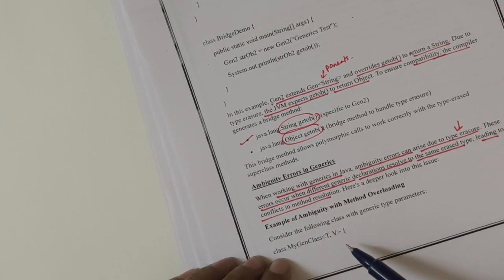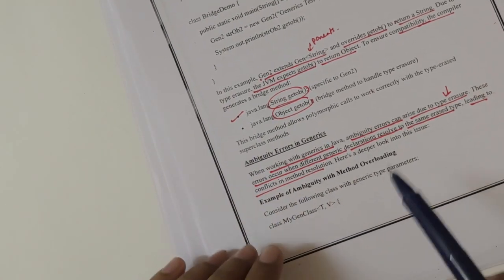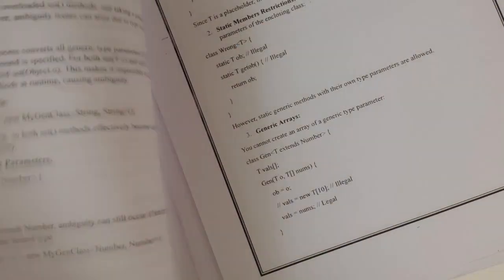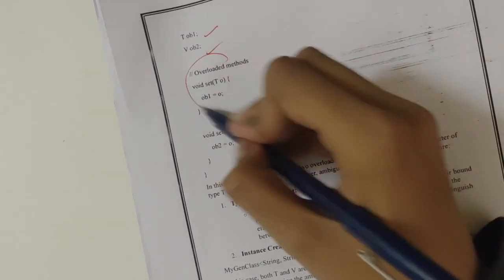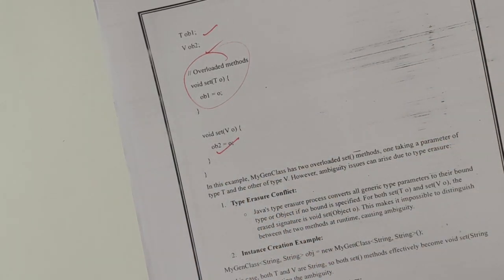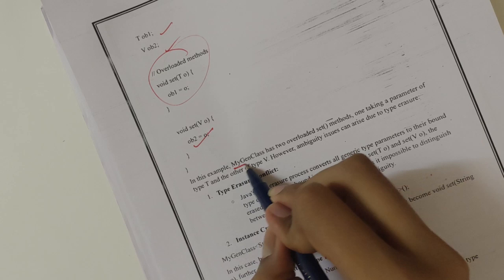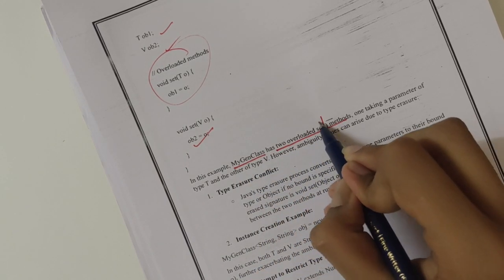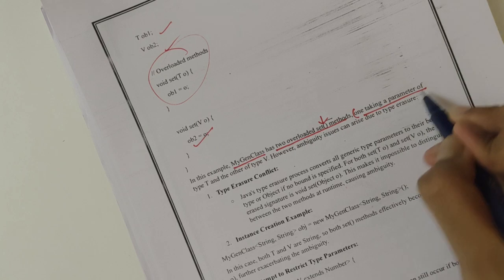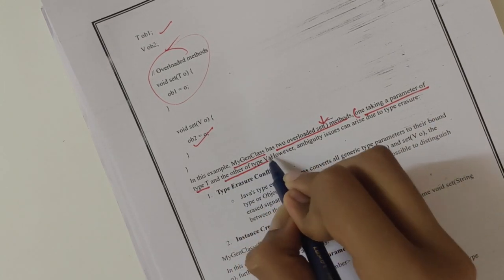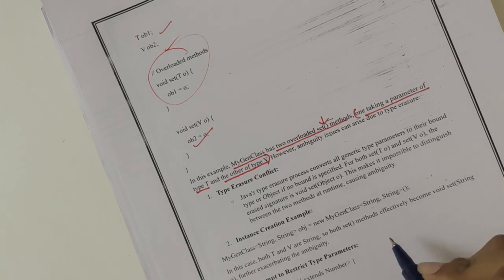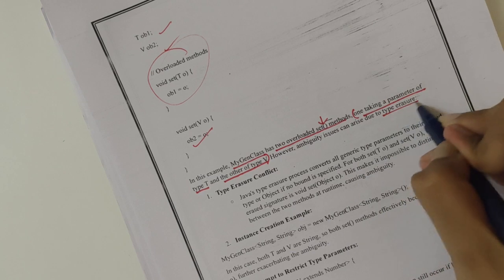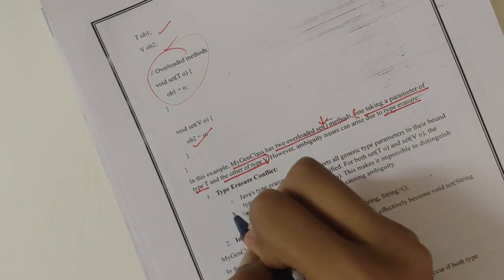Okay, so let's look into the solution, into the program. Again, you have created a generics code. Two objects you are creating, you are overloading these two methods, then again you are setting the value. Now in this example, the MyGen class has two overloaded set methods. We can see two overloaded set methods, one taking a parameter of type T, the other taking a parameter of type V. However, ambiguity issues can arise due to type erasure. How will the ambiguity occur?